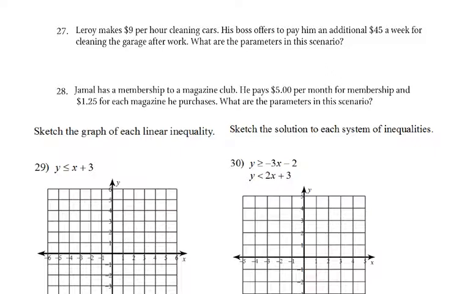Let's see if we can get 29 and 28 done, but we'll pick up on this in another video. Okay, so you can find the second part.